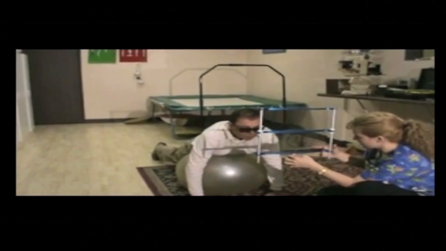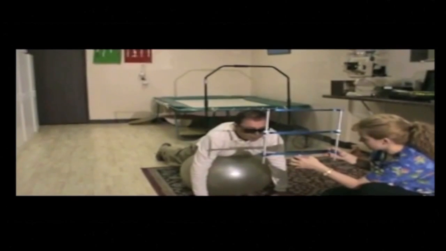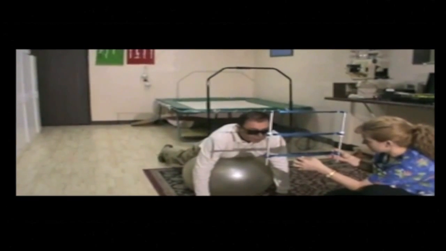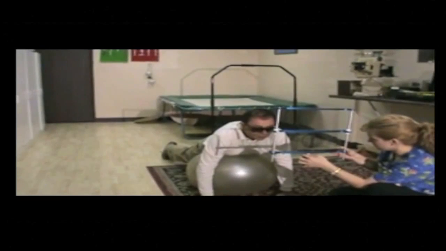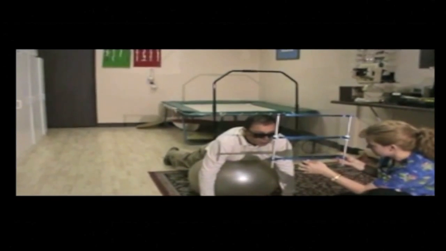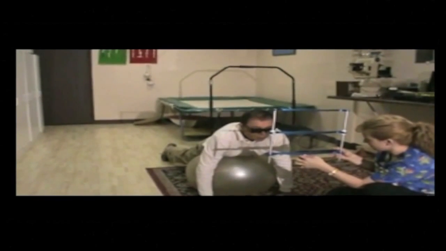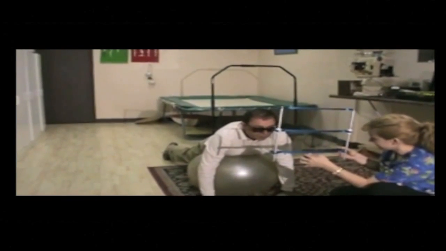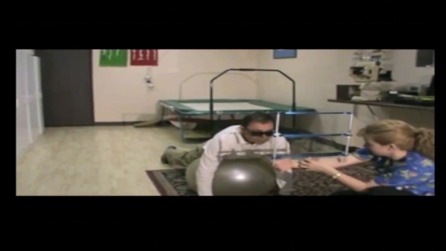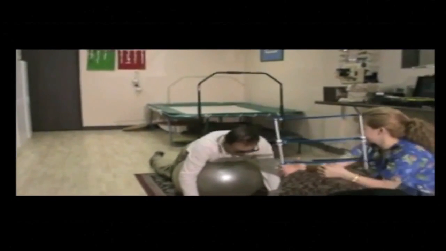So he's doing base out, he's experiencing single vision. Still single. Still one. Wow. It's getting closer, getting much smaller. Good. Still one. That's the best I can do.